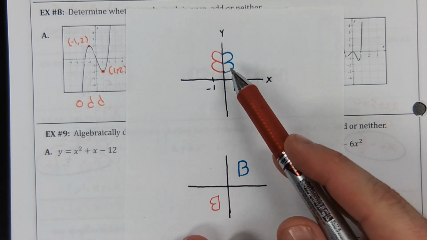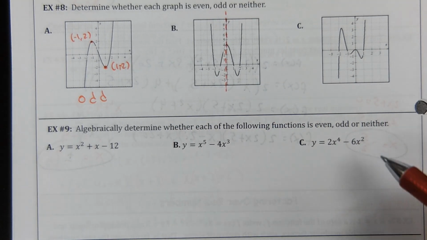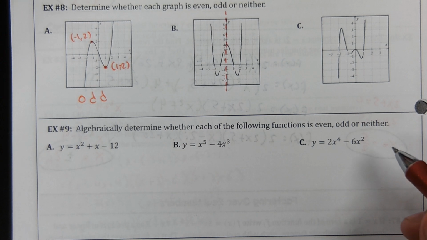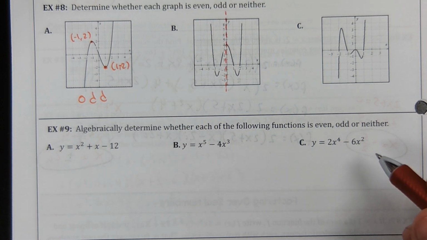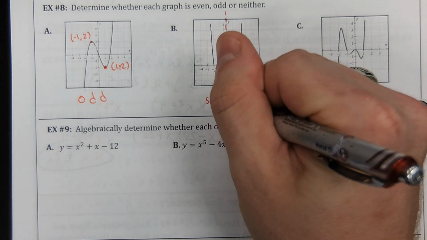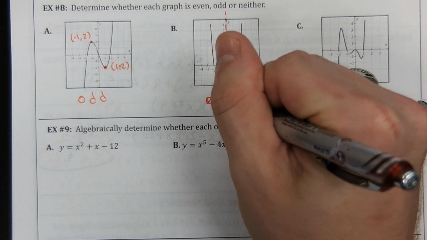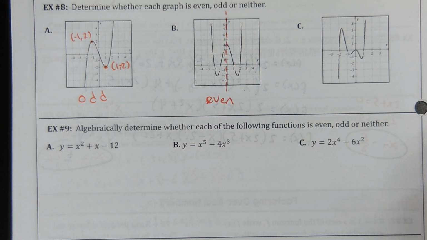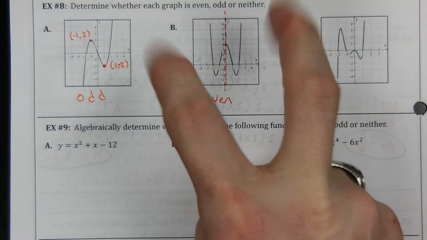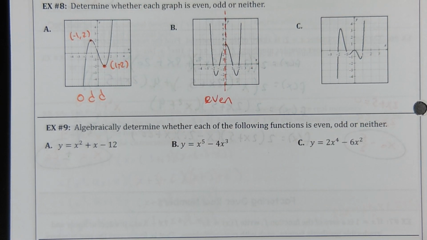It didn't matter if x was positive or negative, you were going to get the same y value. All evenly symmetric functions have an axis of symmetry on the y-axis. Cool with that?